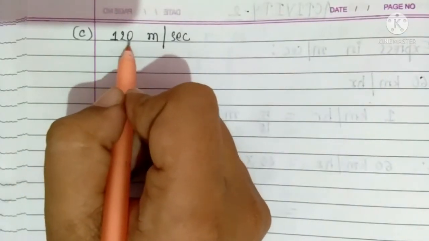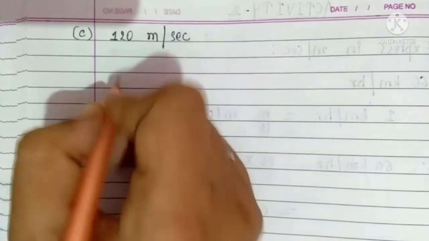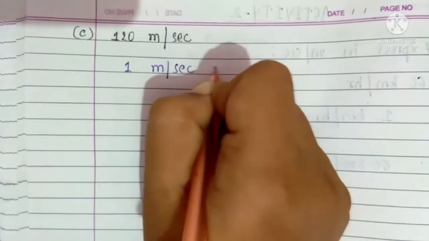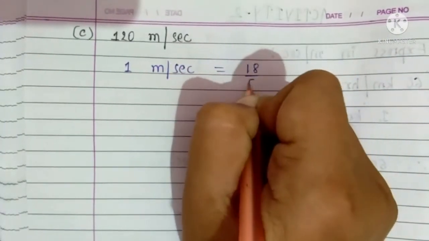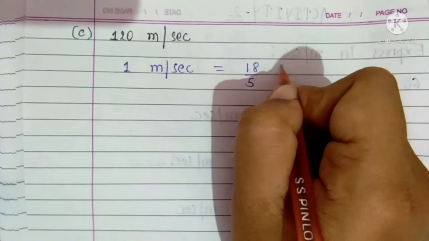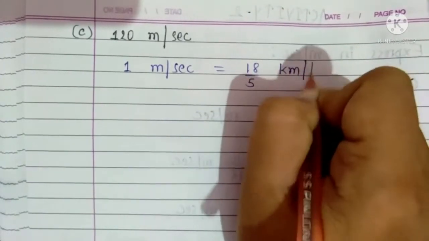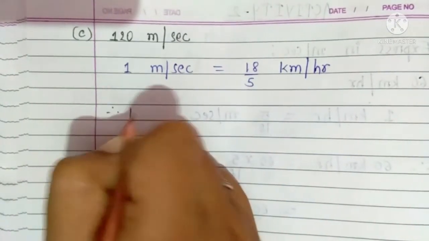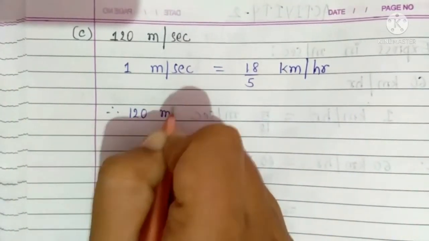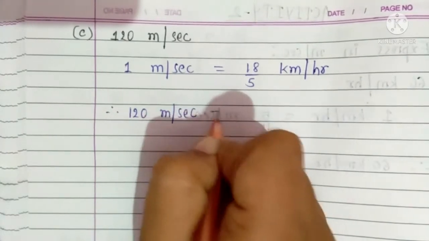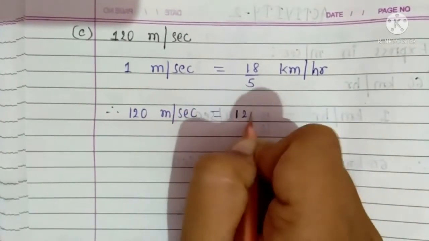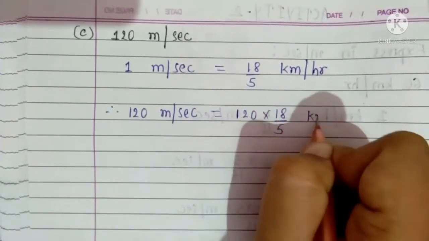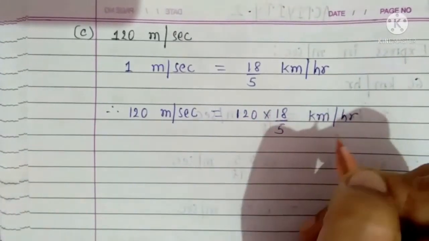Next, see 120 meter per second. As we know that 1 meter per second is equal to 18 upon 5 kilometer per hour. So 120 meter per second is equal to 120 multiplied by 18 upon 5 kilometer per hour.